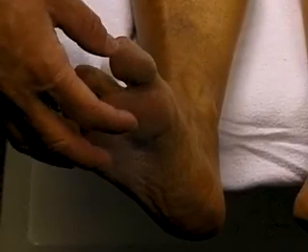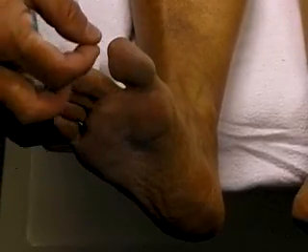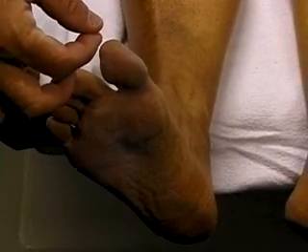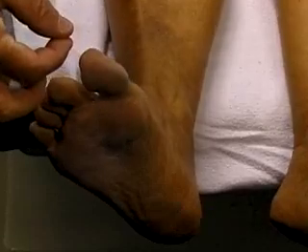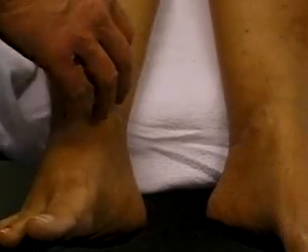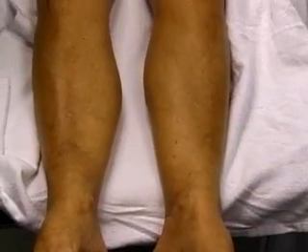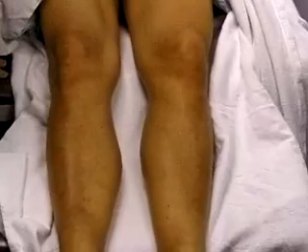As part of the exam also, one should do a motor and sensory exam and see if the patient has evidence of diminished sensation. One good way to do that is two-point discrimination. As far as the pulse exam and the popliteal, this is one of the most difficult pulses to feel for medical students and physicians alike.